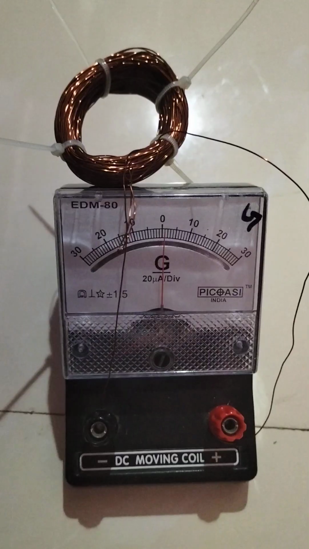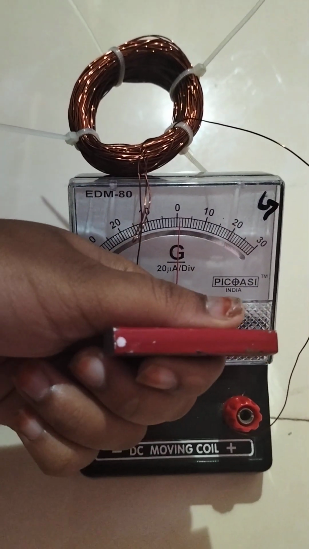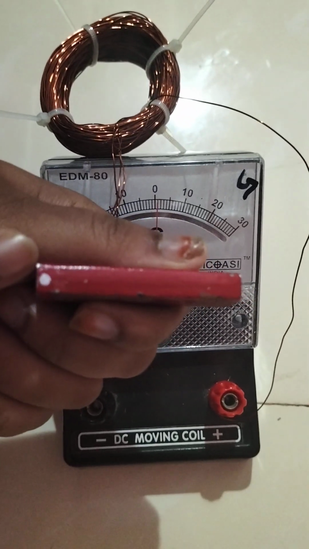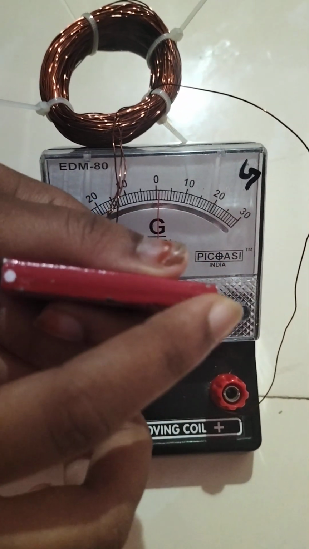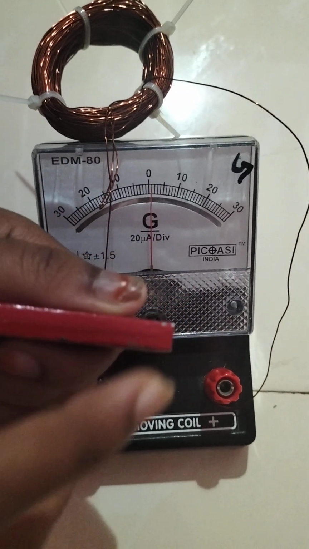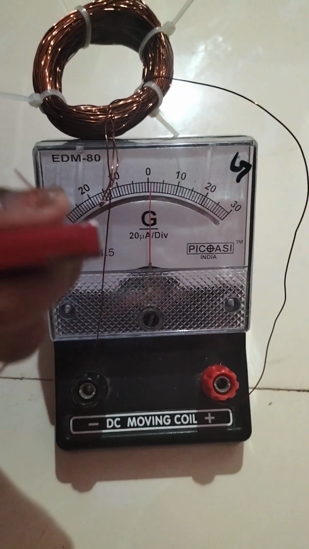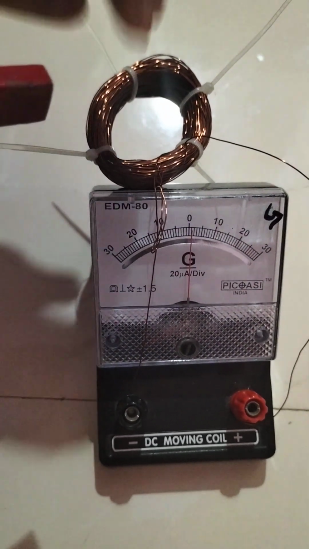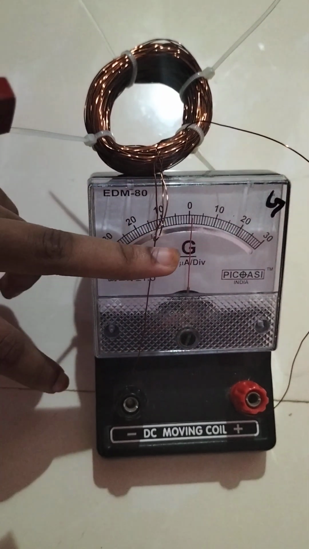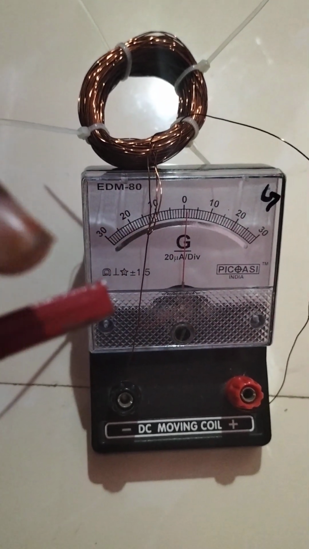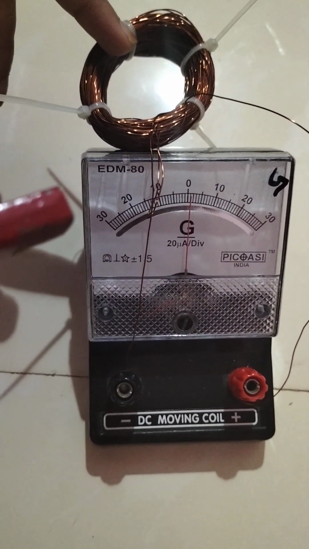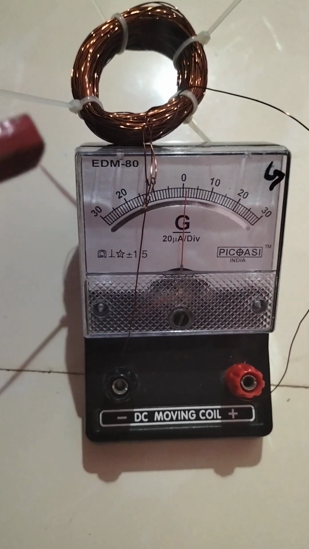Let's see the experiment again. The white point indicates the south pole, and there is nothing on this side, which indicates the north pole. I am going to move the north pole inside and outside the solenoid, so that there will be a deflection in the galvanometer. Let's see how this north pole induces the current in the solenoid.